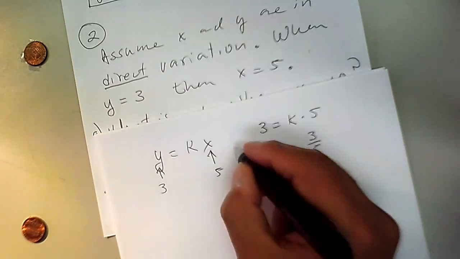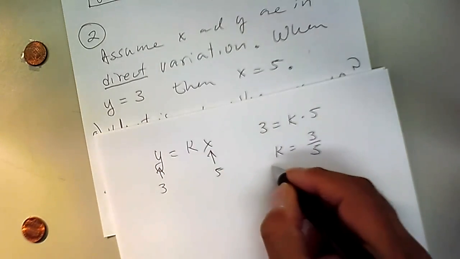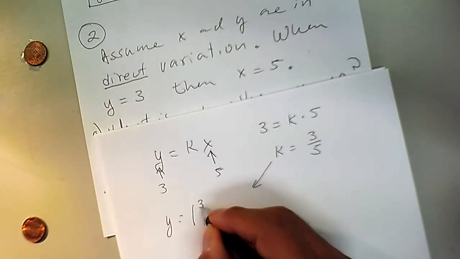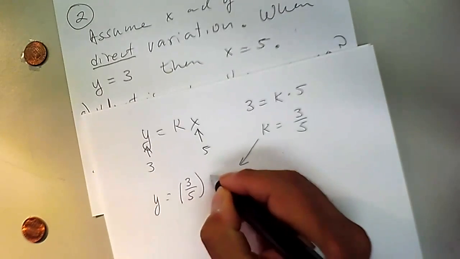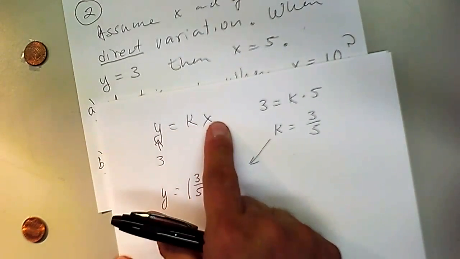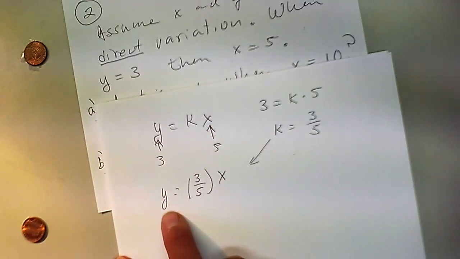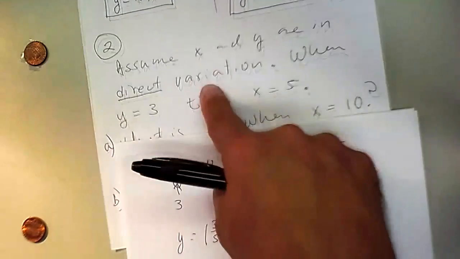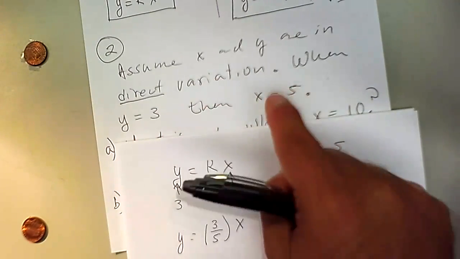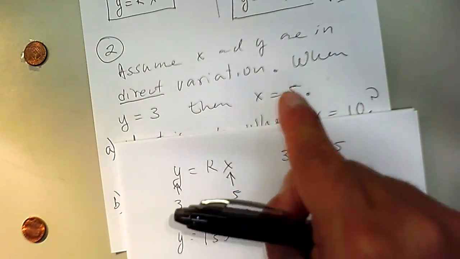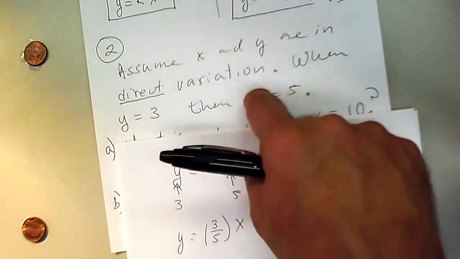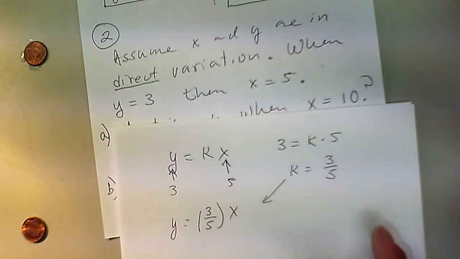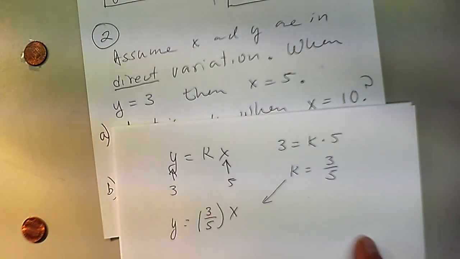Now we can go back and say, oh, y equals, by the way, 3 over 5 times x. So this is the generic direct variation equation. This is the specific direct variation equation corresponding to this problem. Every problem has its own direct variation equation. Can this be equal to another problem? Perhaps, maybe. Maybe by coincidence, yes.